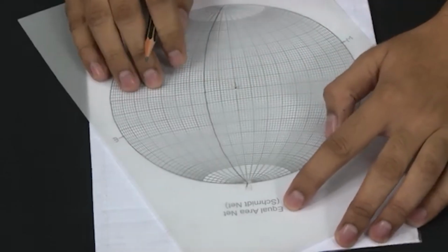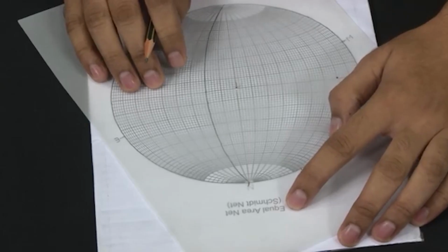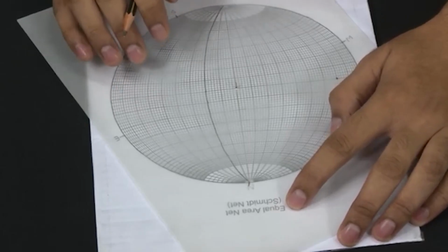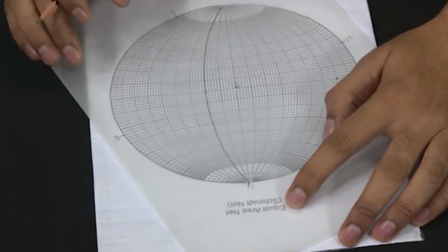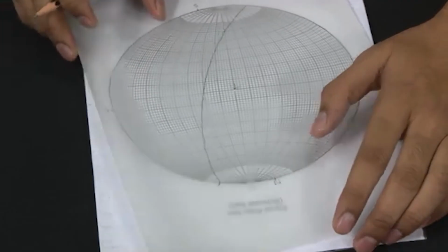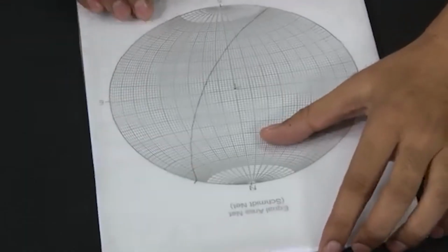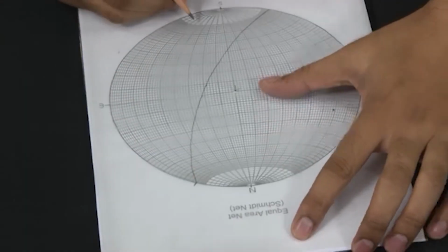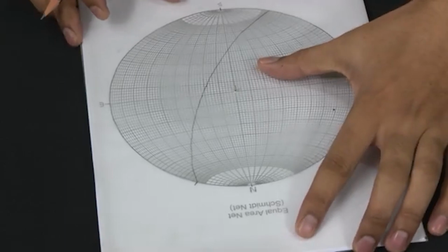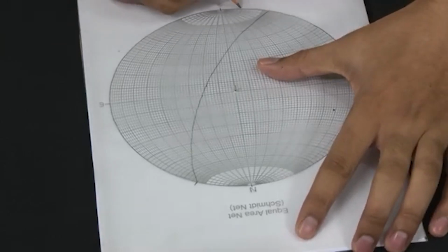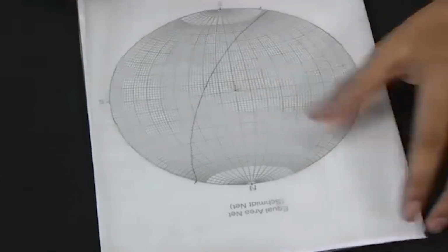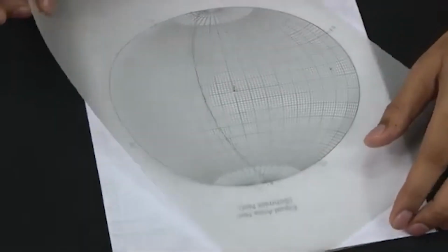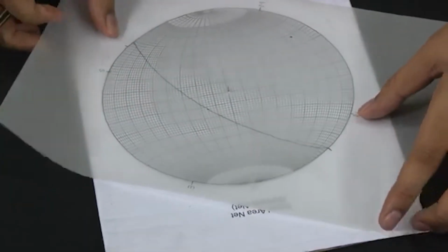The trend and plunge of the slickenside line on the fault plane is given, which is trend 199 degrees and plunge 12 degrees. So, I will mark the trend. This is 180, 190, this is 199. Now, I will rotate this tracing paper and bring this trend on the east-west line.